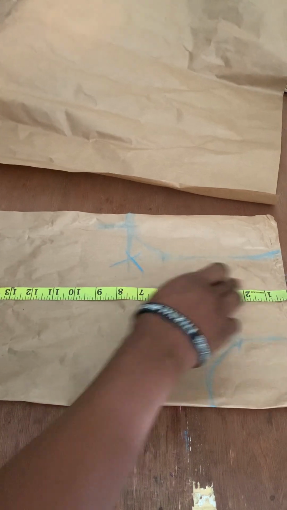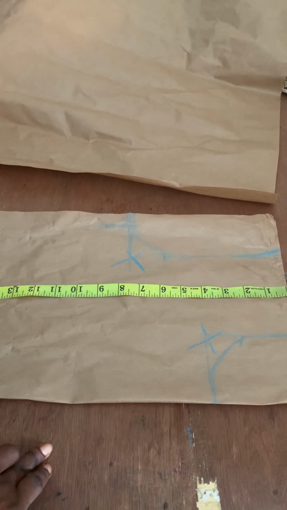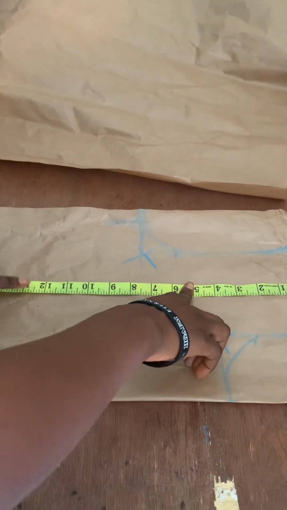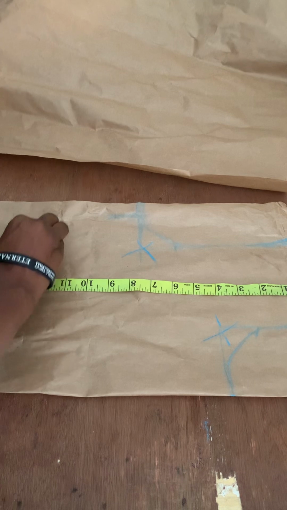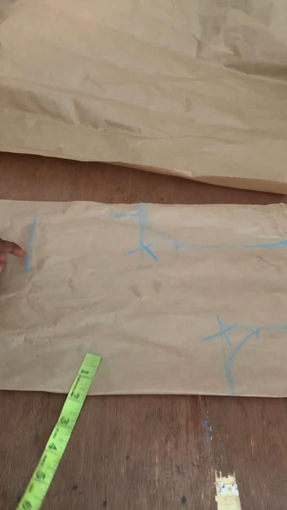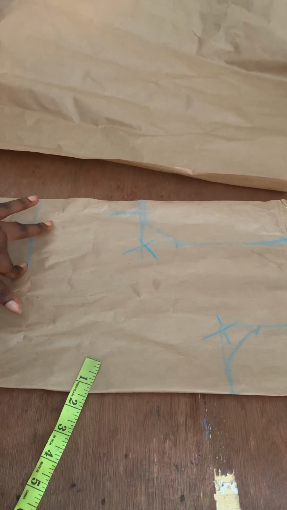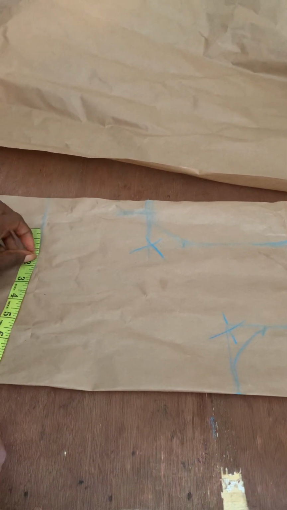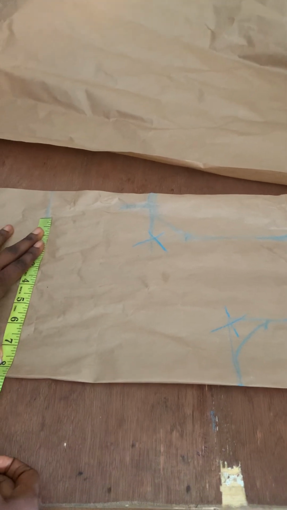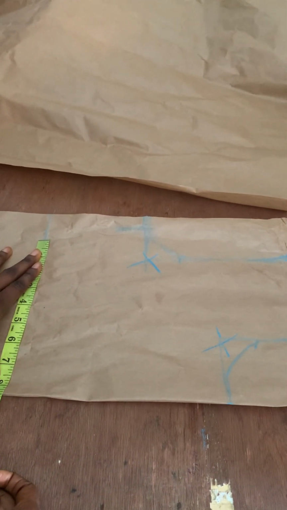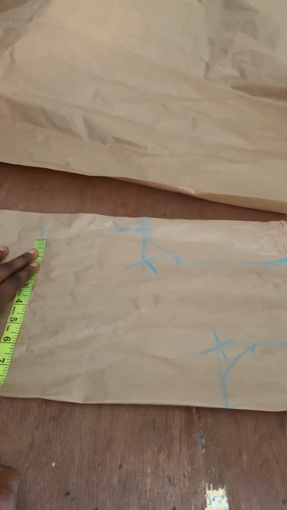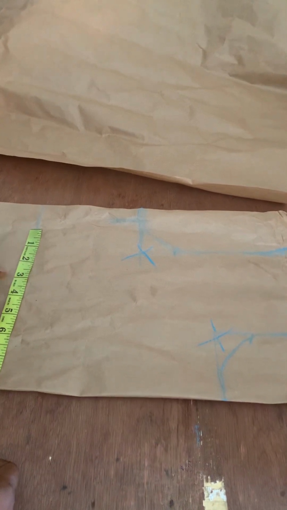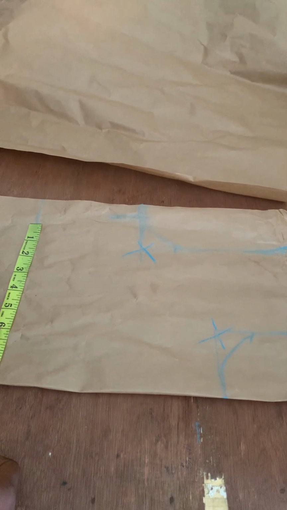Then you measure your under bust. From the shoulder to the under bust, you do not put that measurement down, but it should be around 13. So at this 13 point, that's where you're taking your under bust measurement, and your under bust measurement is 28. 28 divided by 2 is 14. 14 divided by 2 is 7.